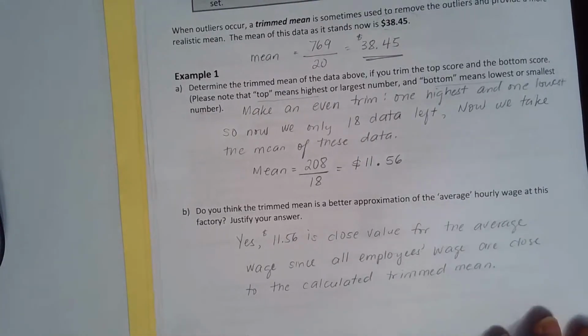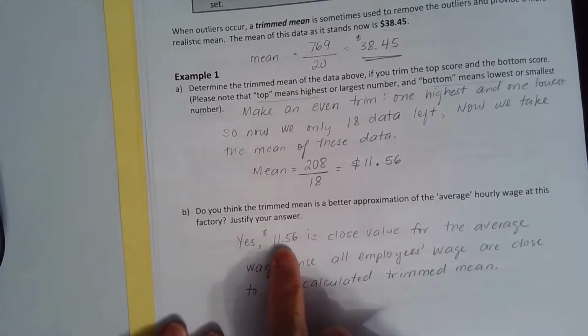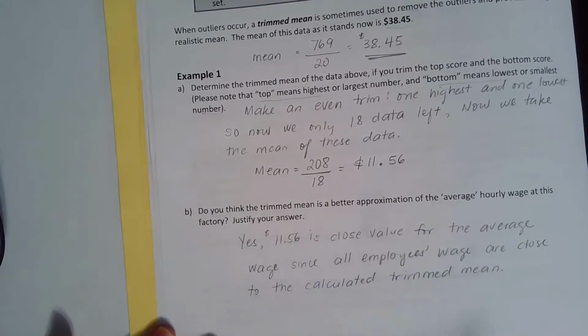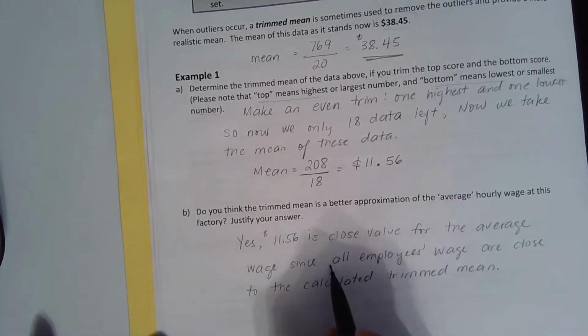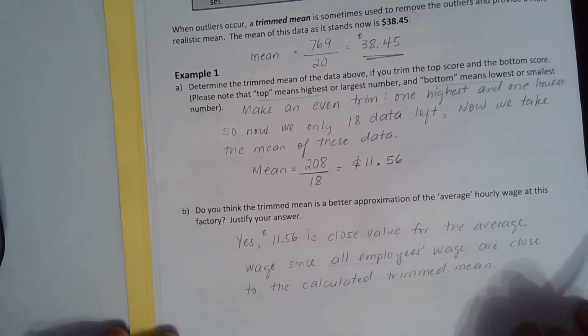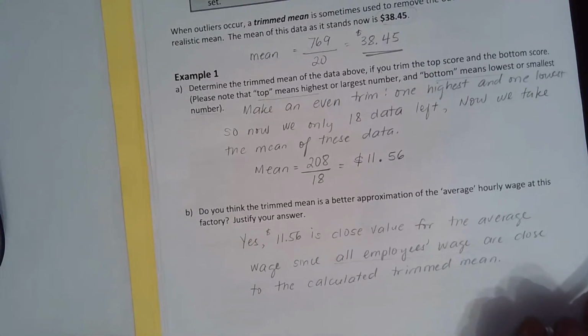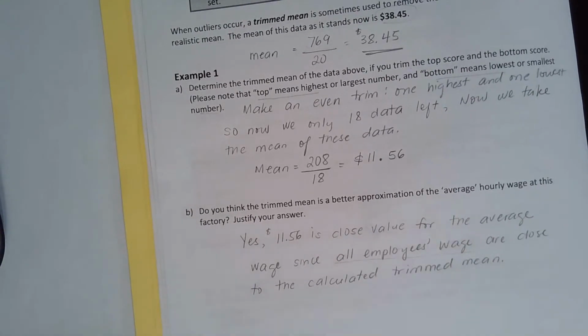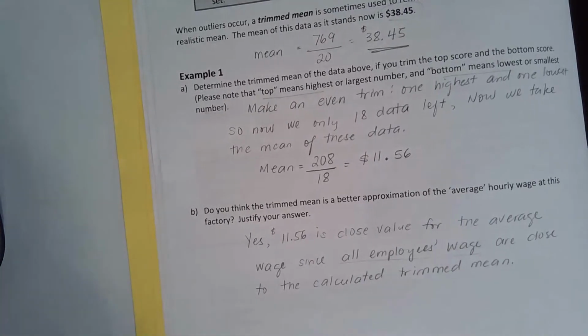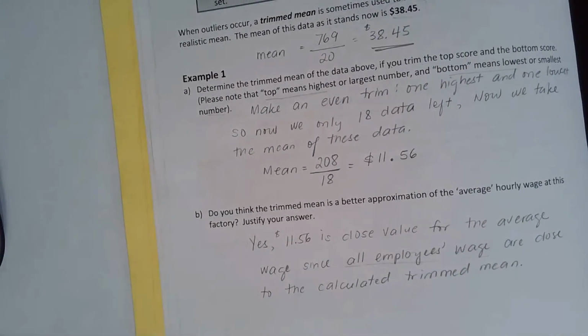Okay, so when you look at this, 1156 compared to 38, it's closer to pretty much all of the employees' wages in the example above. I'm just going to take a brief moment here to let you copy that down. I'll give you a moment to copy that down.